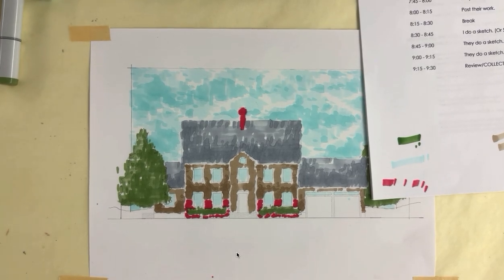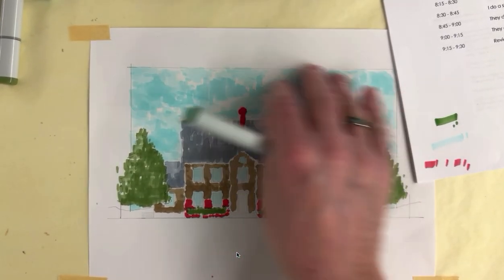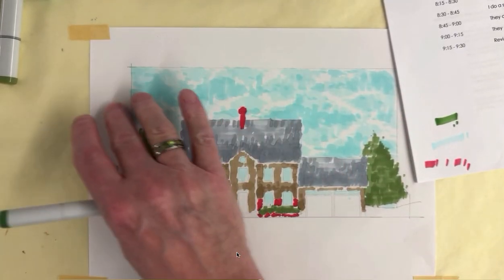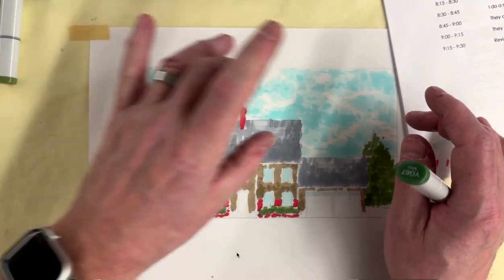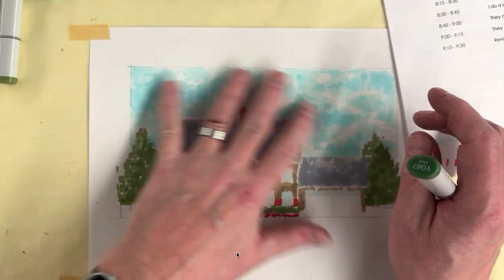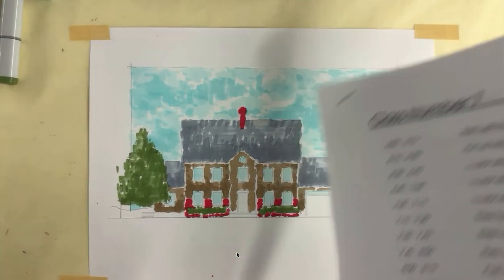So I did 2 layers with the light blue. First layer was distinct diamonds. Second layer was with the light. Here, I can show you better than I can tell you.